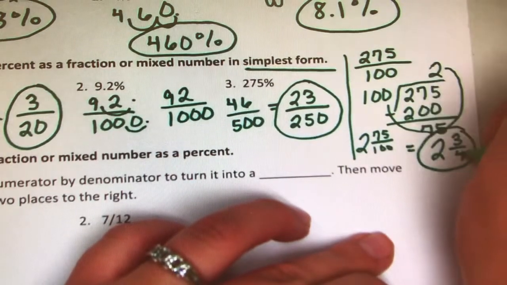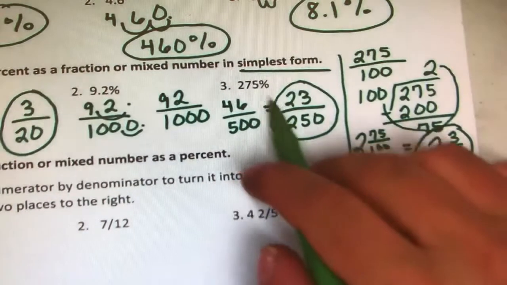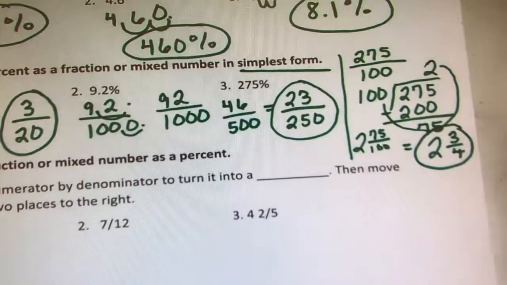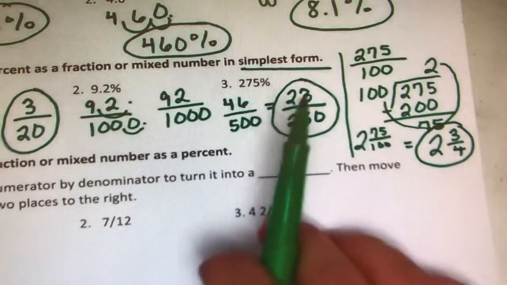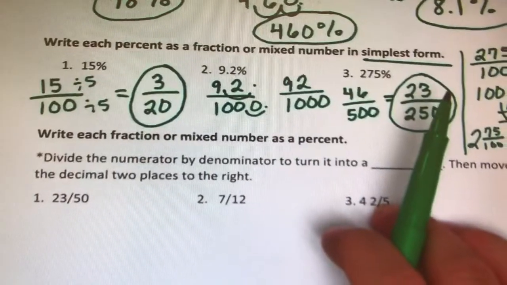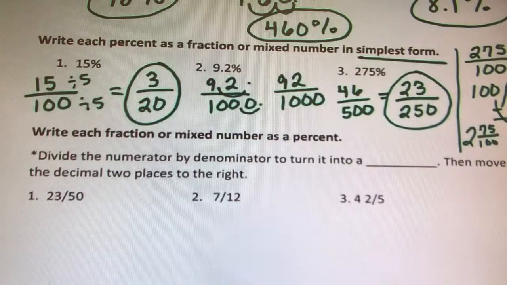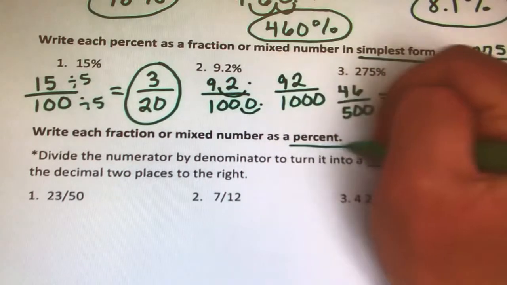So think about how that makes sense, if you will. 275 is like $2.75. So that's like you have $2.75. Okay, 2 3/4. All right, next we're going to write each fraction or mixed number now as a percent.